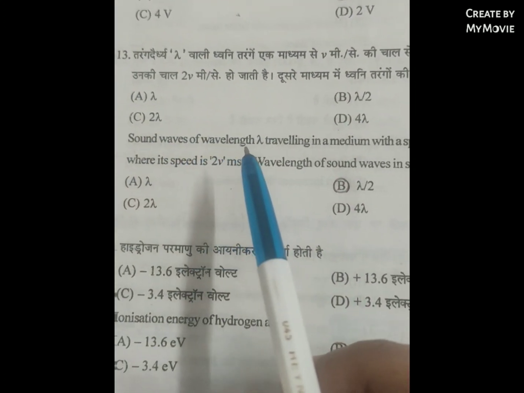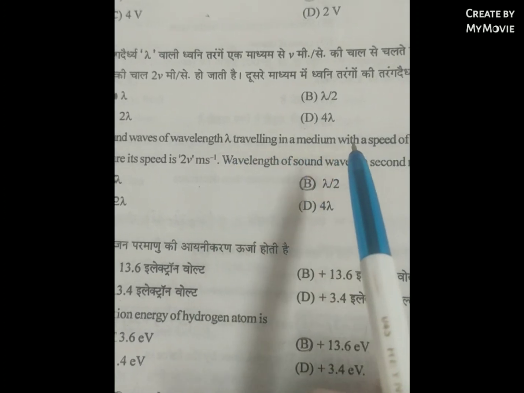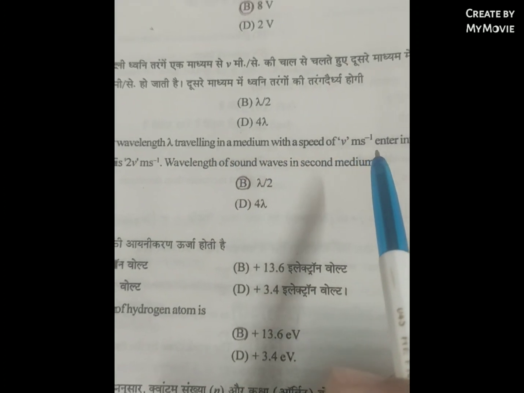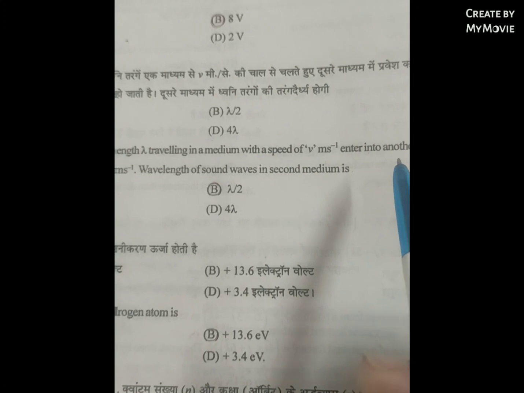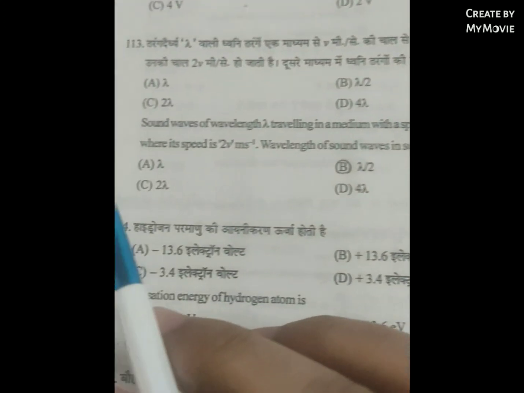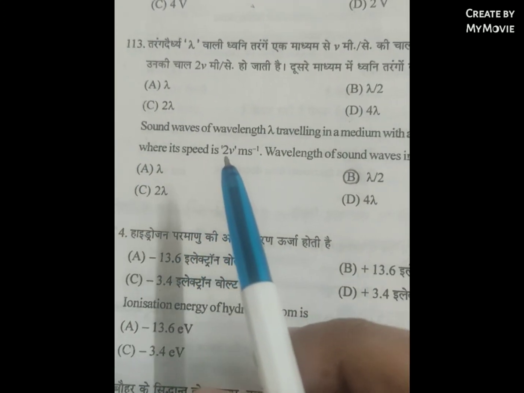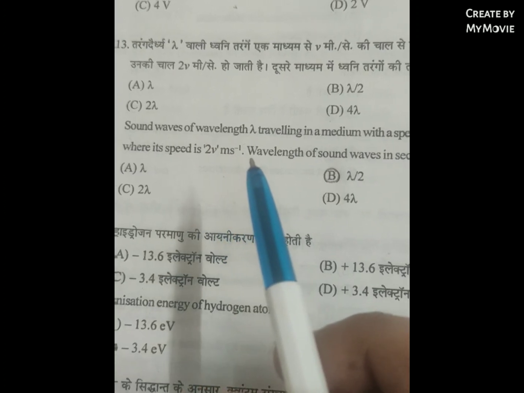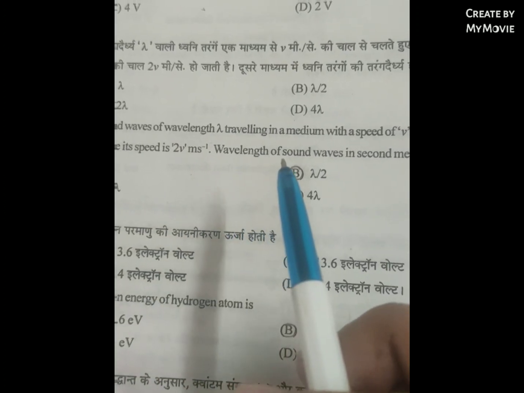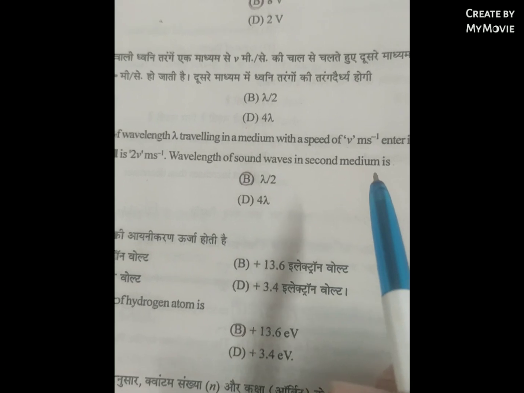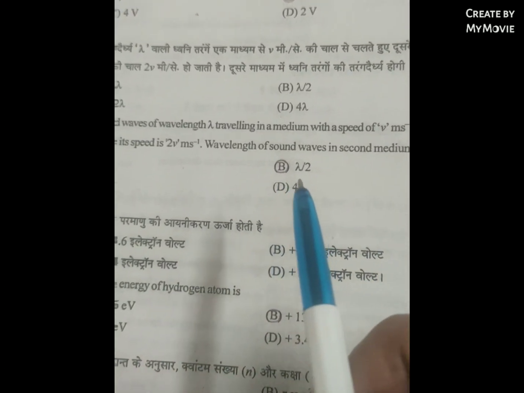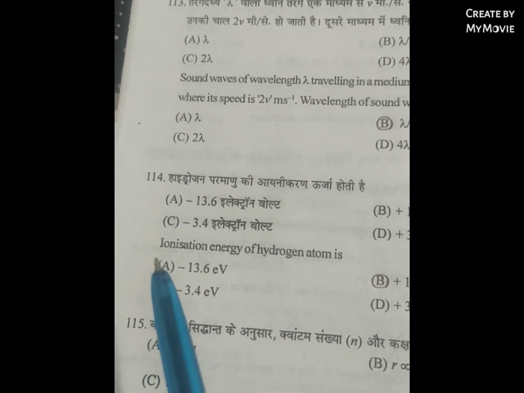113. A sound wave of wavelength lambda traveling in a medium with a speed of v meter per second enters another medium where its speed is 2v meter per second. The wavelength of the sound wave in the second medium is B, lambda upon 2. 114.